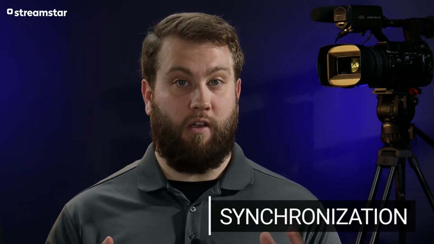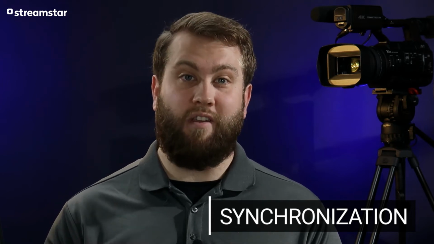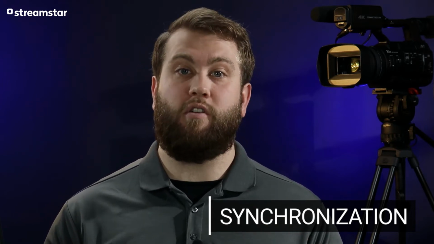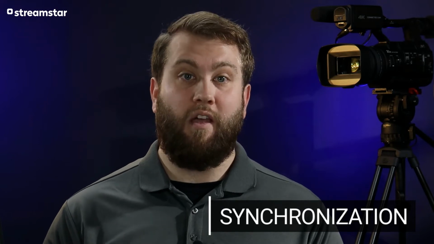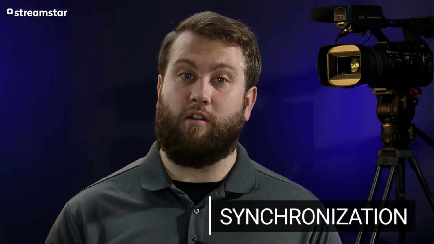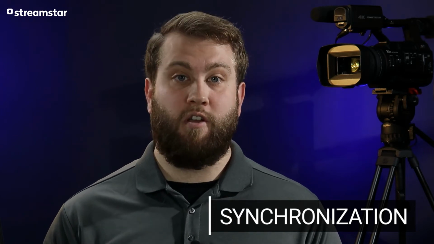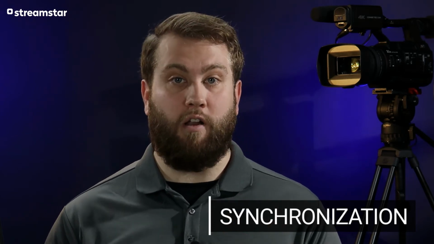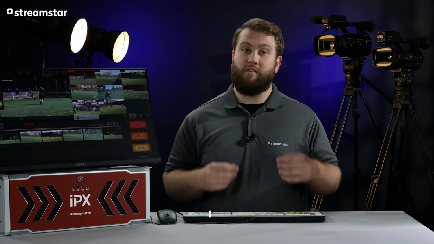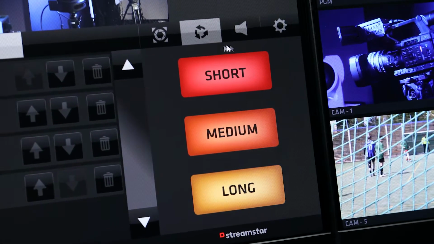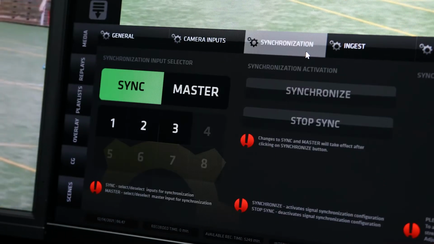Essentially, what's happening is that to each video frame in every IP video stream, there's a unique timestamp assigned. That is used to perfectly synchronize all IP signals. Of course, there's a lot more to it, but what's important is that this technology is fully integrated in the Streamstar live production software, which makes switching remote IP signals simple and easy. The IP input synchronization controls are found under General Settings in the Synchronization tab.